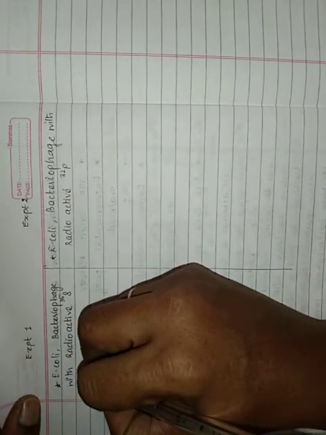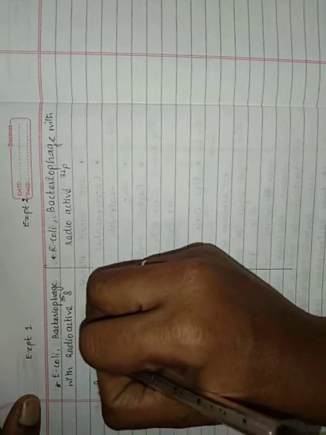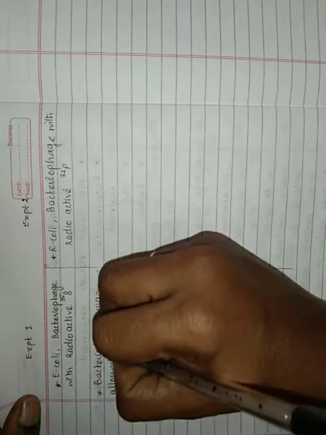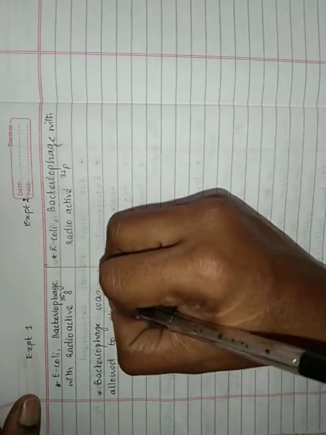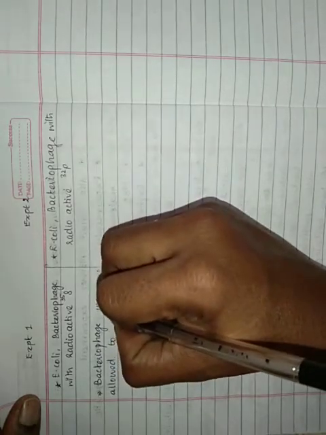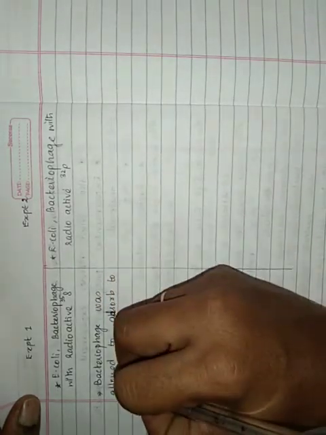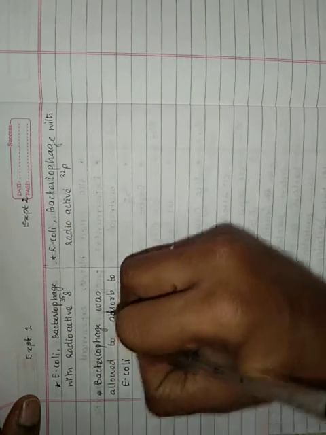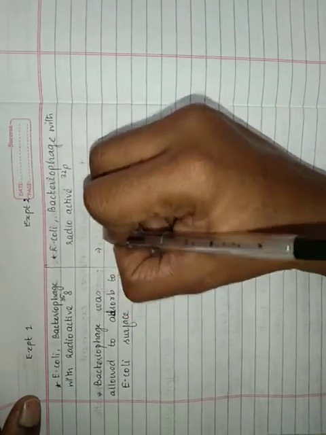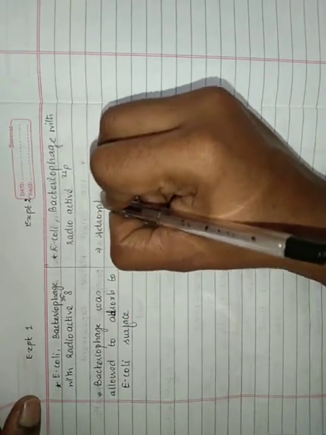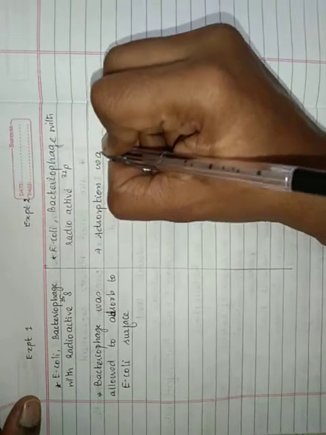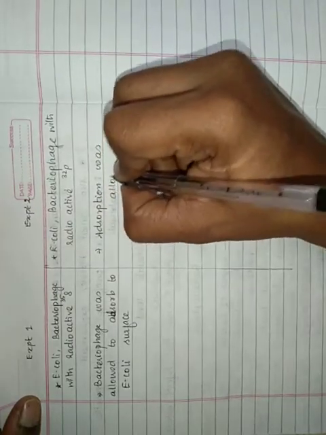So first what they did was they allowed the bacteriophage to adsorb to the E. coli surface. So it is the first step, adsorption. So first step, again it is going to be the same thing, adsorption was allowed.